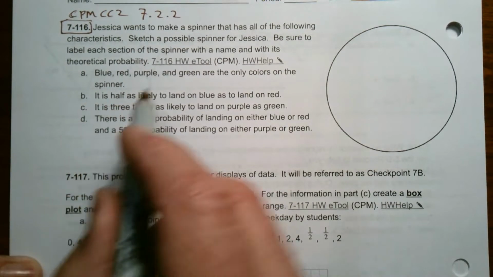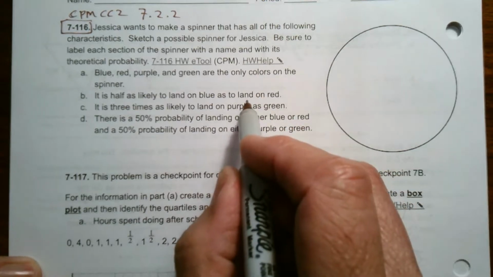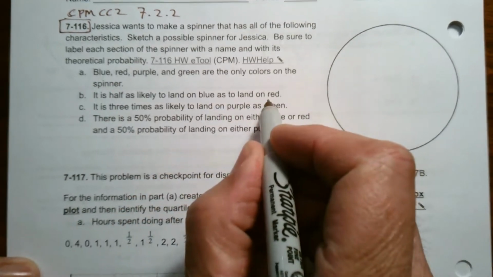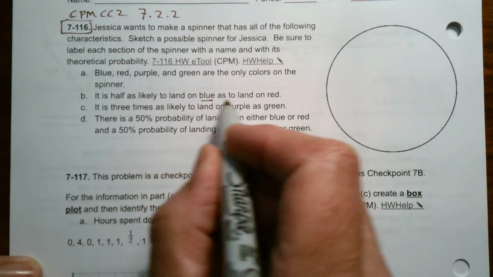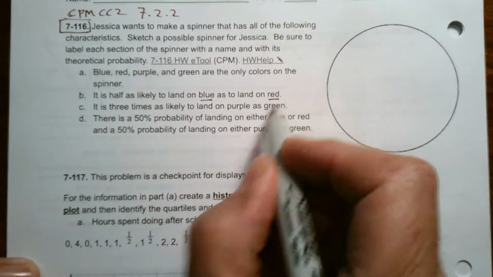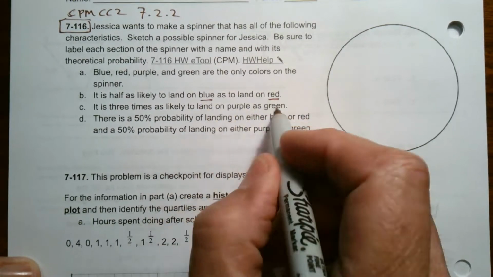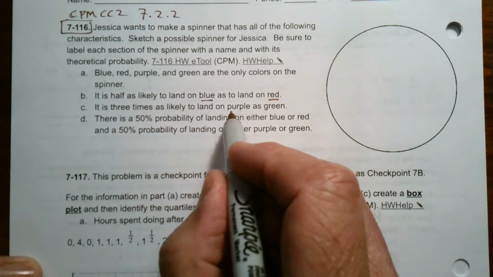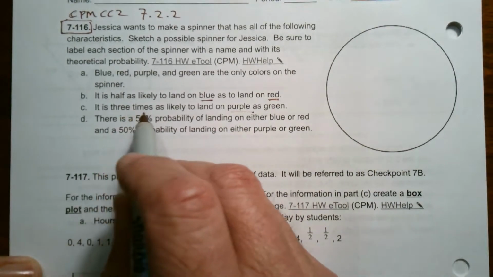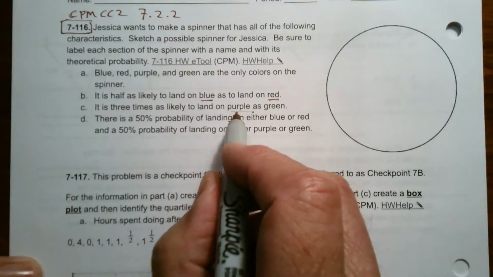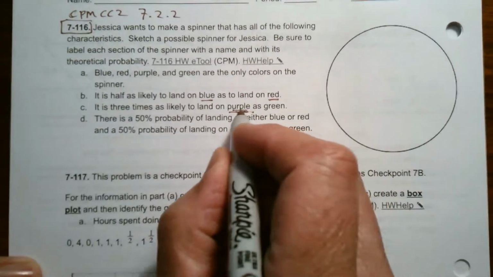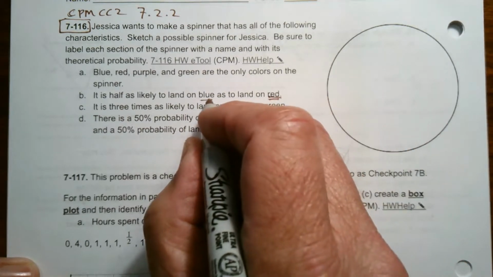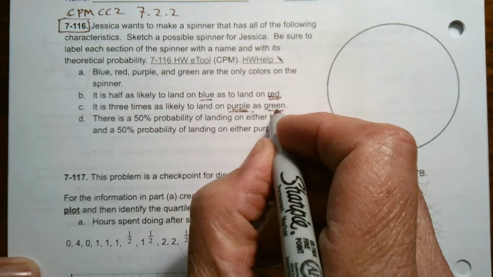It says it is half as likely to land on the blue as it is to land on the red. So what is this saying? This is saying it's half as likely to be blue than red. That means this blue is going to be half the size of the red. So red will be twice the size of the blue. We can look at it that way too. Then it says it's 3 times as likely to land on purple as green. So that means purple is going to be the bigger one, and it's 3 times bigger than the green. So red is 2 times bigger than blue, and purple is 3 times bigger than green.